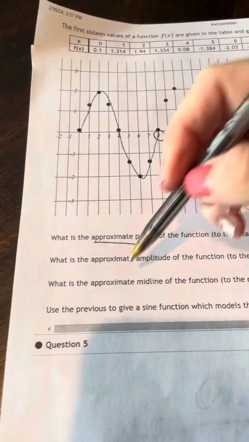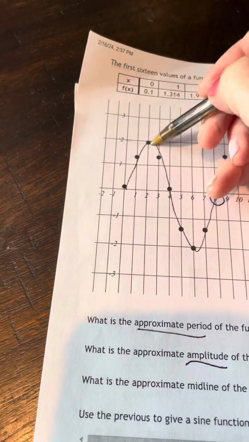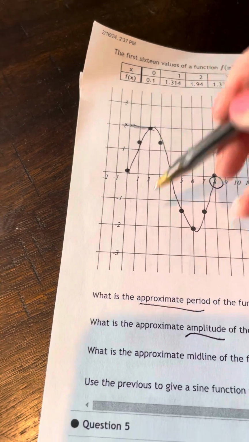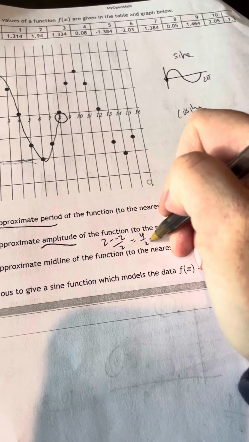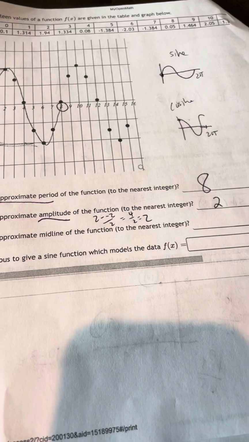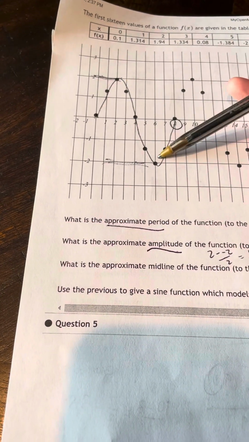Then it says, what's the approximate amplitude? Well, looking at this, the highest I see is 2. The lowest I see is -2. 2 minus -2 is 4, over 2 is 2. And then it says, what's the approximate midline? Well, since it's going up 2 and down 2, that midline is just y equals 0.